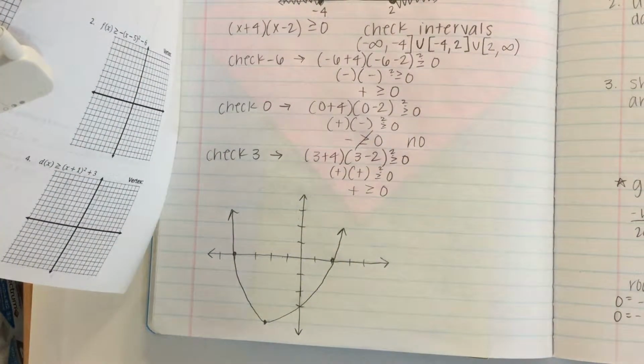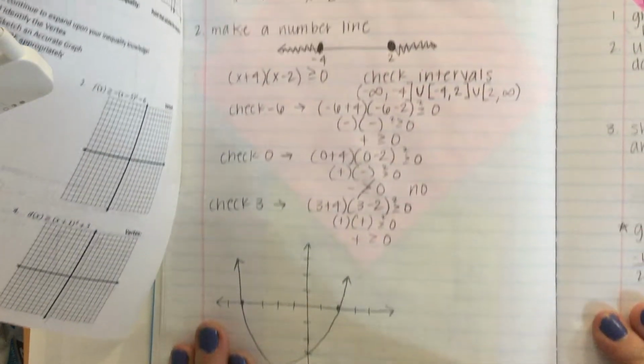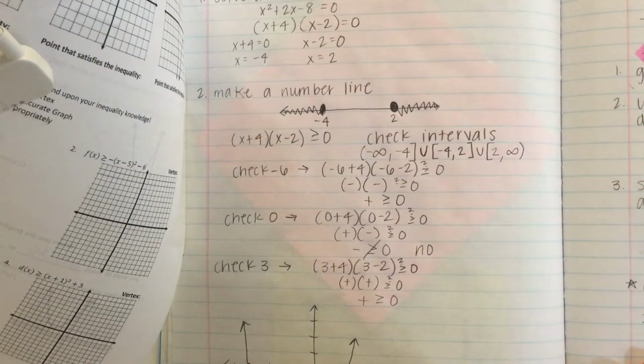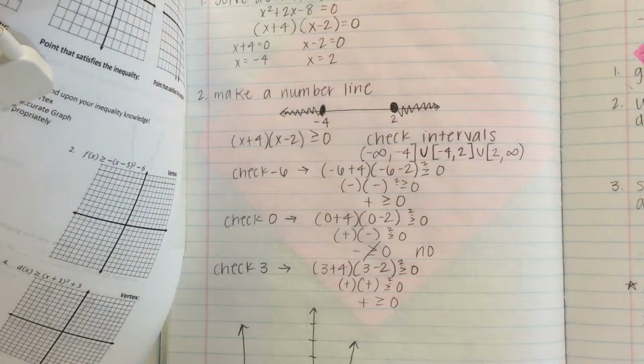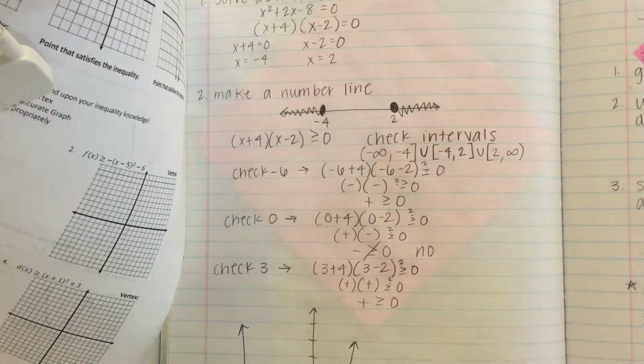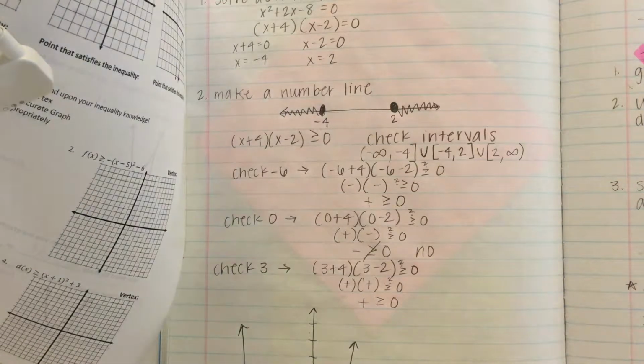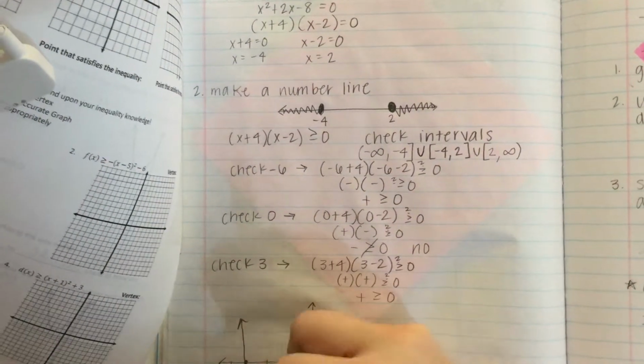Wait, so how is x negative 2? Wait, how do you graph that again? Oh, I found the vertex. So the vertex I take... So this is way up here in standard form. Negative b over 2a, negative 2 over 2, times 1 is 1. Oh, it is 1. Just kidding.